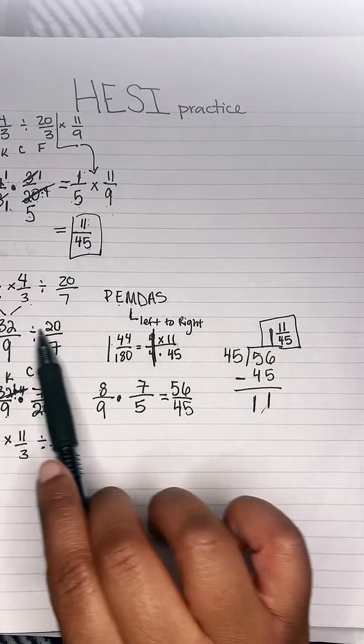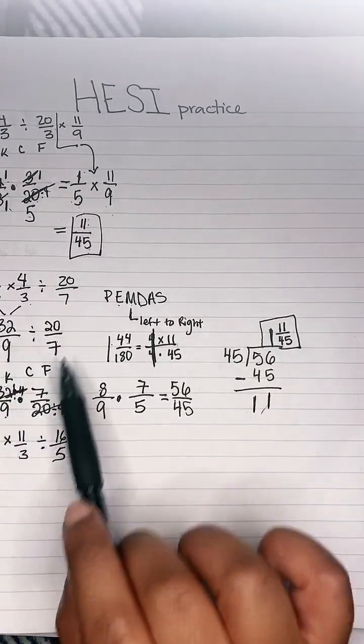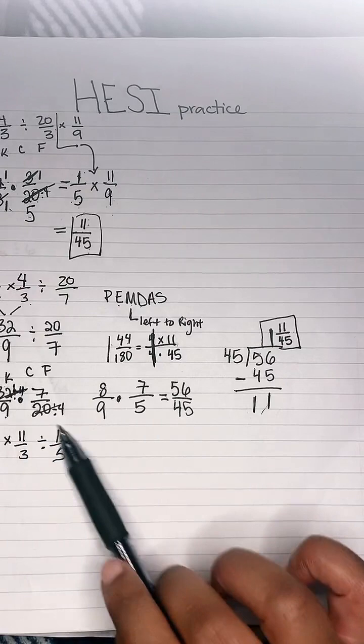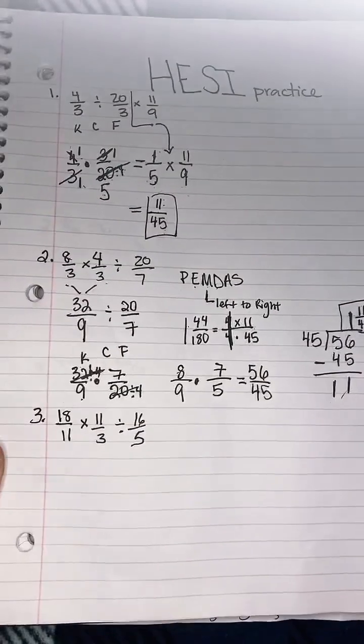See, there's nothing wrong with just multiplying it straight, like multiplying it here. But what I'm saying is, oh, sorry, you guys can't see, right?